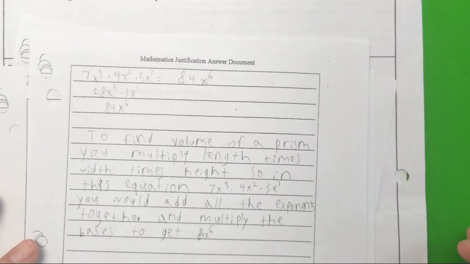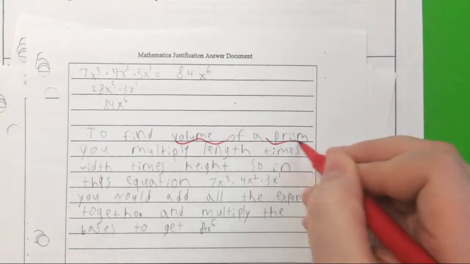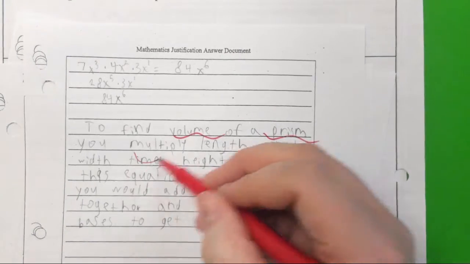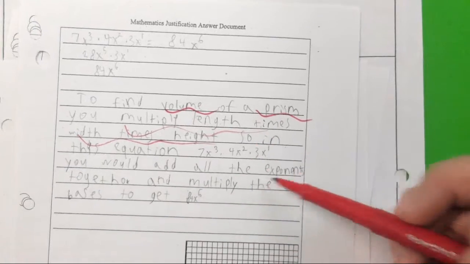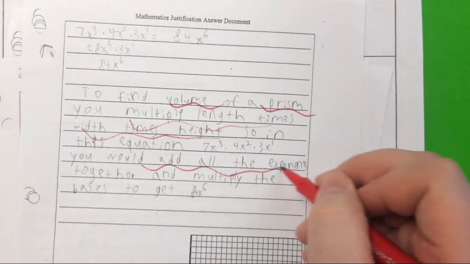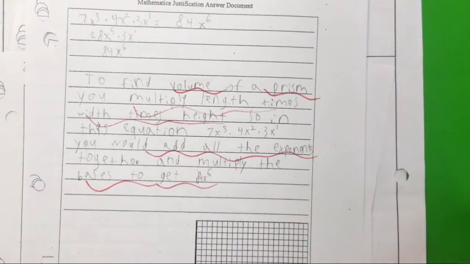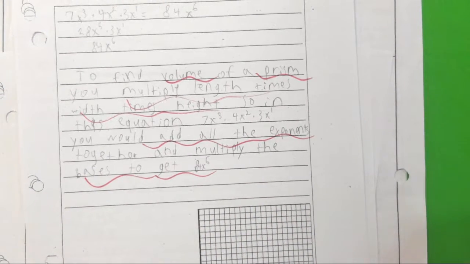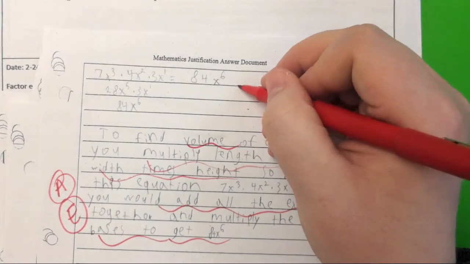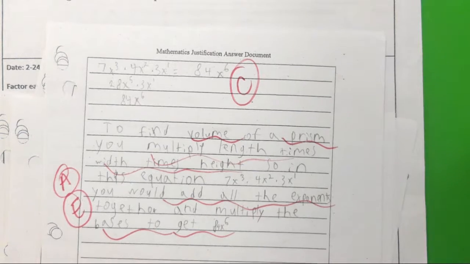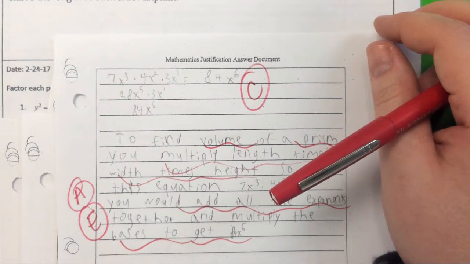Josh. That's Josh. I know his handwriting. To find the volume of a prism, you multiply length times width times height. So he explained the volume formula with words. So in this equation, you would add all the exponents together. I wish he'd thrown in bases, yeah. Oh, multiply the bases. Oh, he did. He threw in bases. So he has really good words. His answer's good. His explanation's good. He has the math, but again, he lacks a model. I know this seems silly, but show me your picture. Show me what they had. No, show me that.